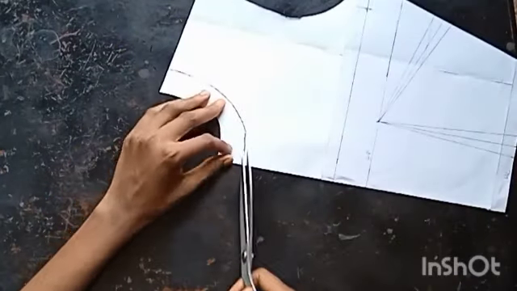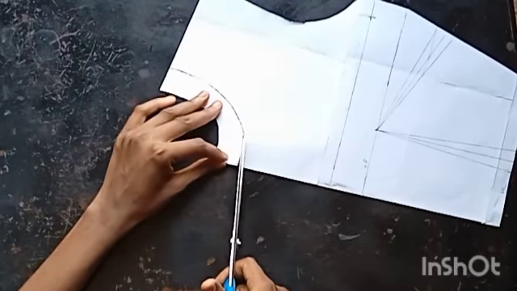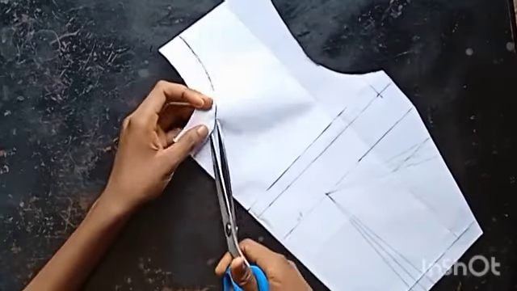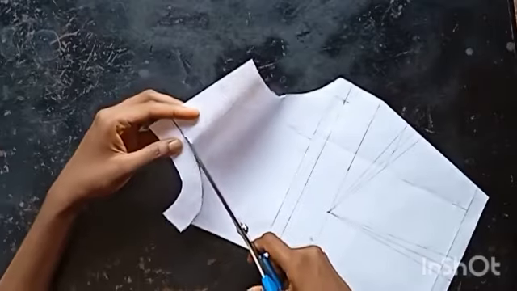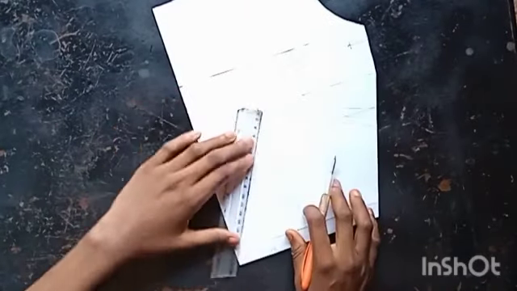I haven't connected it yet. I'll be using my scissors to take that part off, and that will leave us with the actual neckline that I used for this very particular dress. We'll head over to the next thing to do.